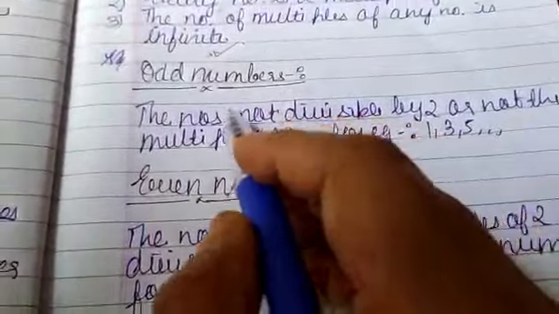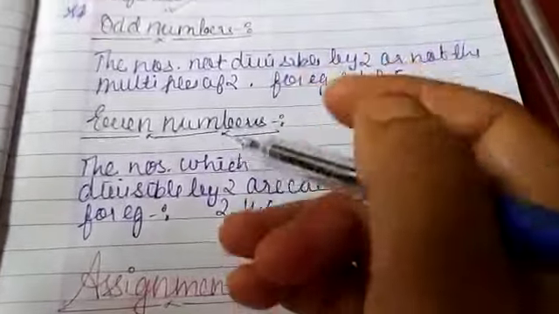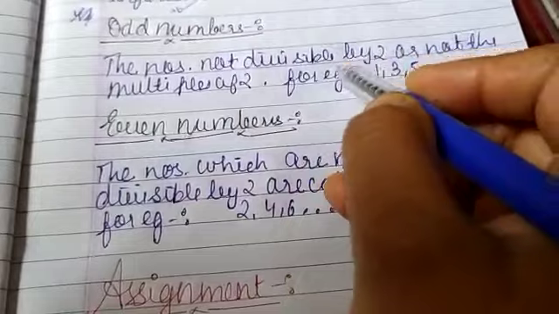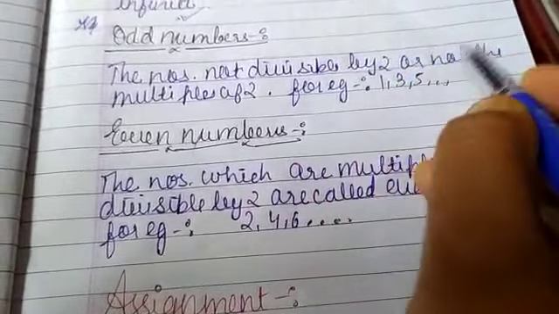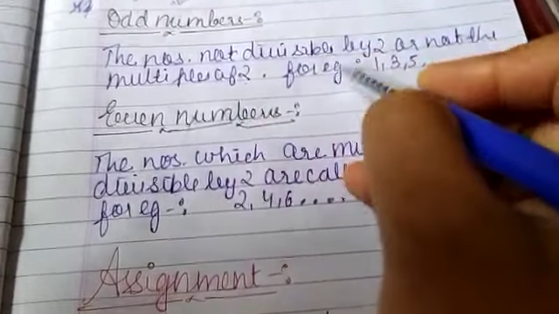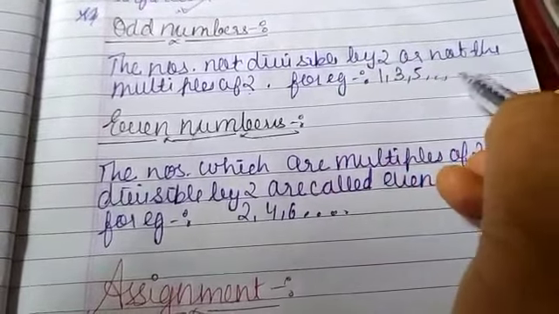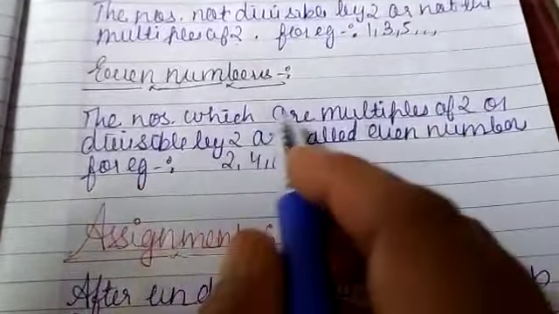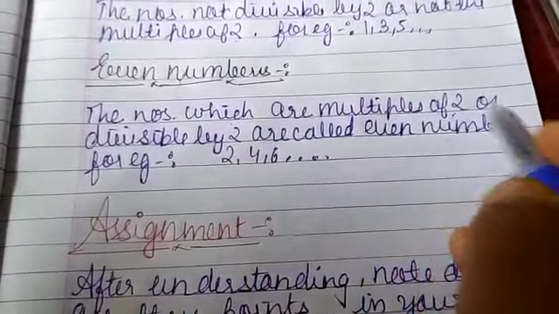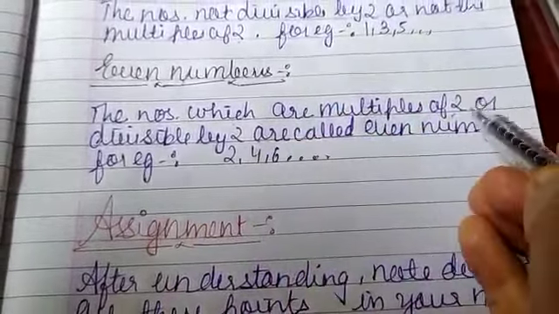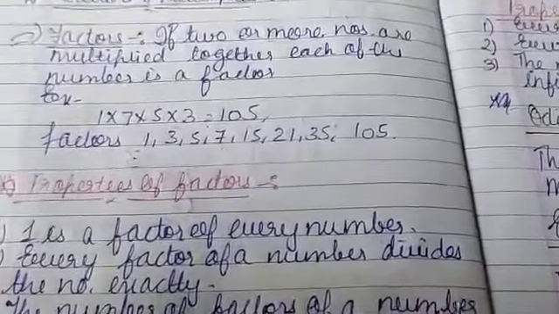Correct. Now odd numbers. What are odd numbers? These topics all of you have done earlier also. Odd numbers are the numbers which are not divisible by 2 or not the multiples of 2. Correct. They don't come in the table of 2. So these are the numbers 1 3 5 7 9 11 13 and so on. What are even numbers? Even numbers are those numbers which are the multiples of 2 and which are divisible by 2. They are called even numbers. For example 2 4 6 8 and so on. Correct. I hope these two topics are clear to all.